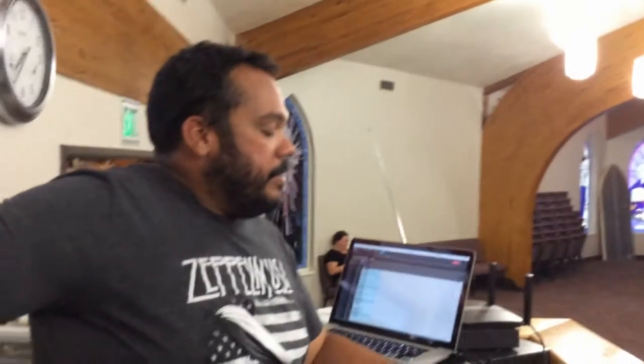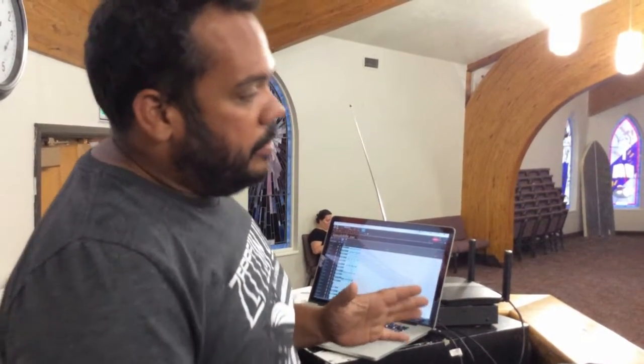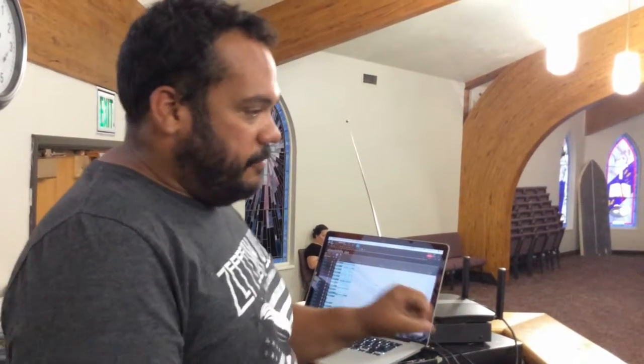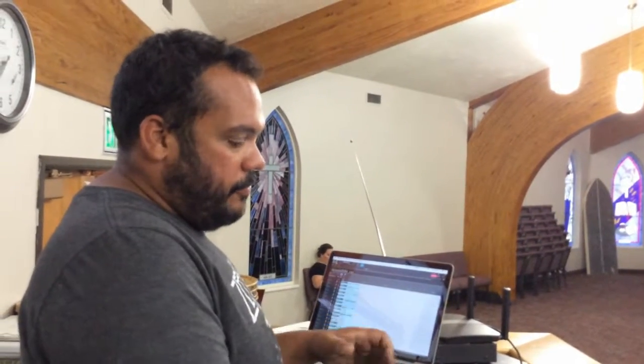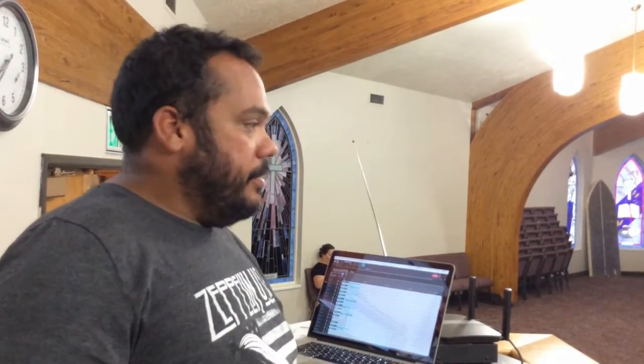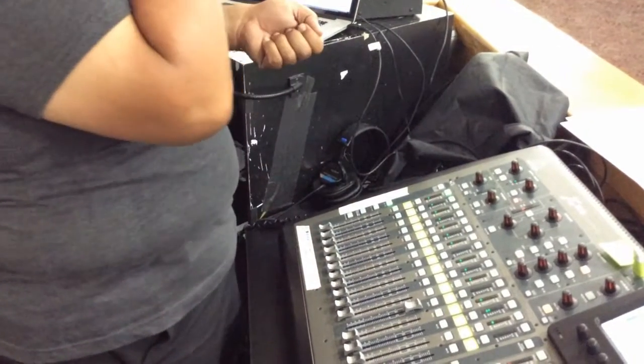Then the next thing about that is basically the end result of gain is volume. It's not meant for you to control volume. It's meant for you to control the signal coming into the board, right? But the end result is, if you don't have enough, you'll be riding that fader all the way to the top, and I can still hear myself.